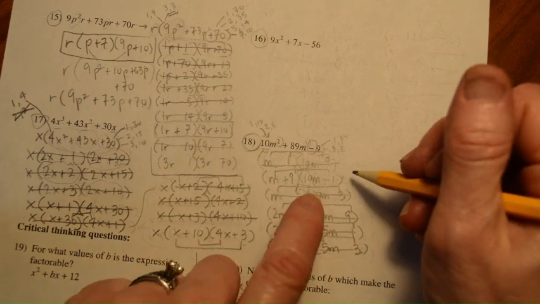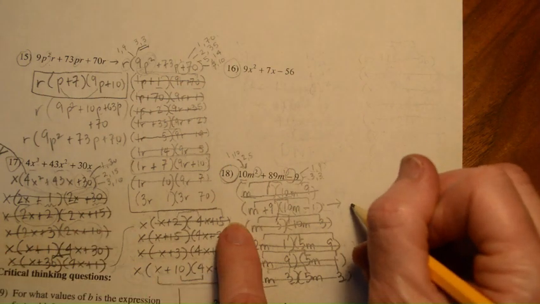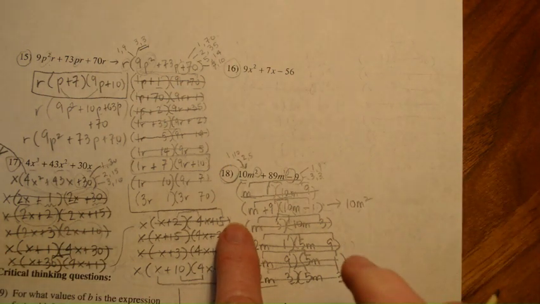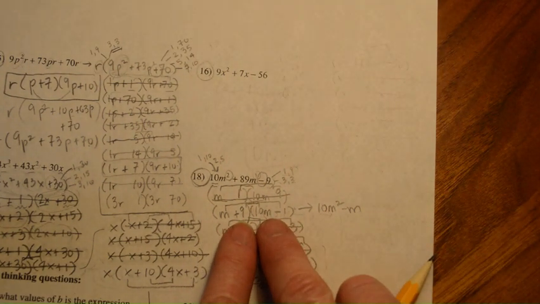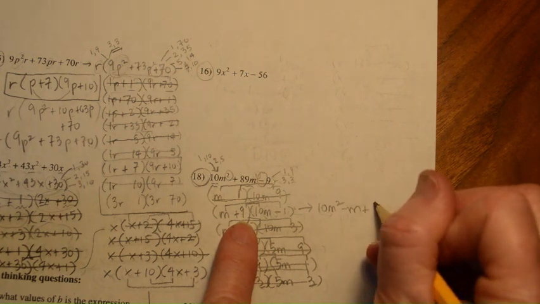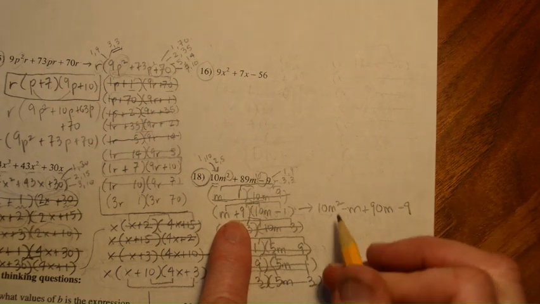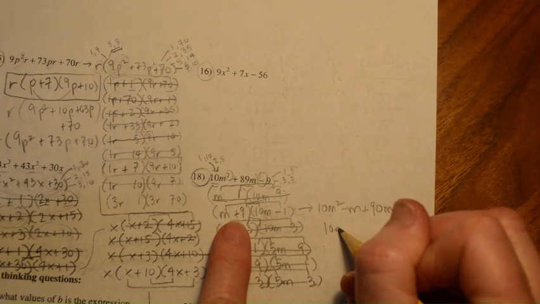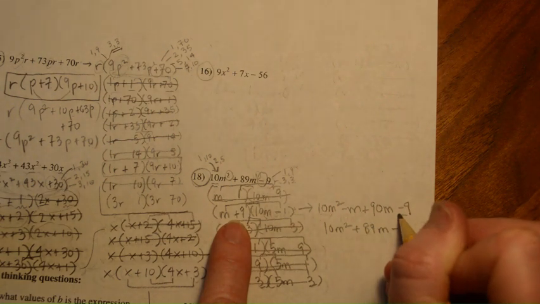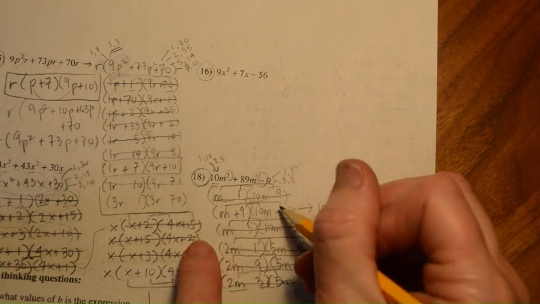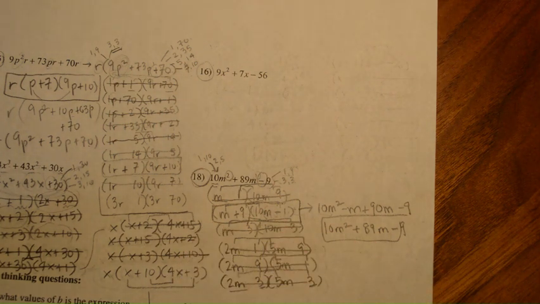All right, so m plus 9, 10m minus 1. Let's just multiply out to just confirm that. So m times 10m is going to give us 10m squared. M times negative 1 is going to give us negative m. Positive 9 times positive 10m is going to give us positive 90m, and 9 times negative 1 is going to give us negative 9. These combine to give us the 10m squared plus 89m minus 9. And so this is our factorization. Again, don't box that in. This is the factorization. That's what you're looking for.